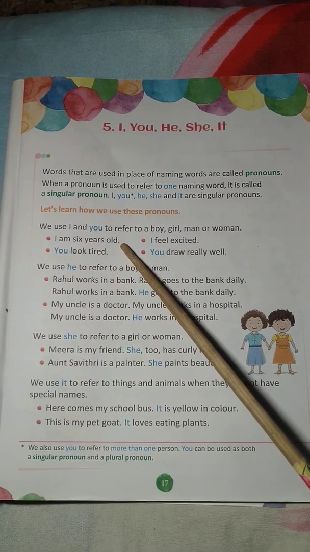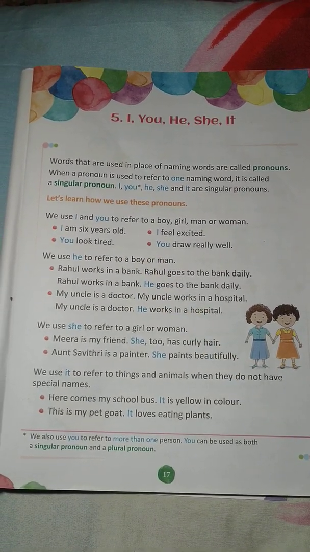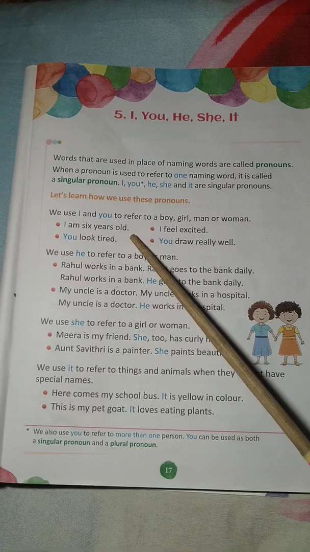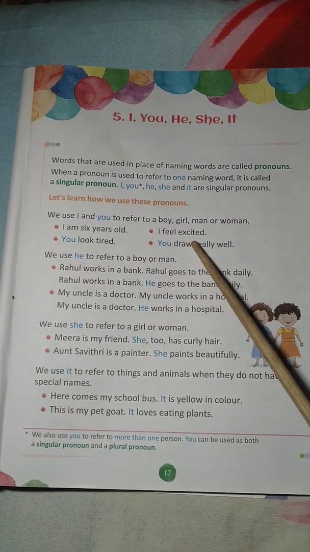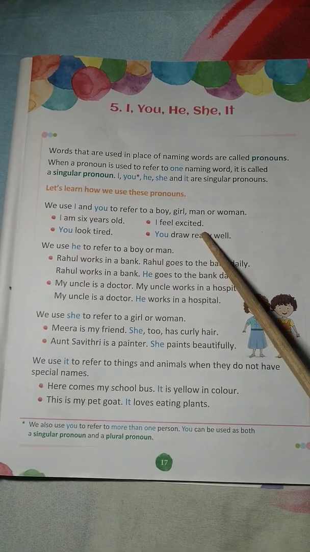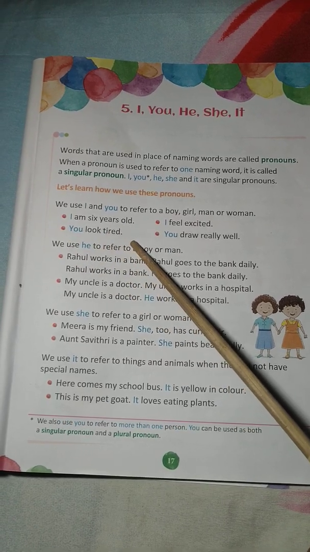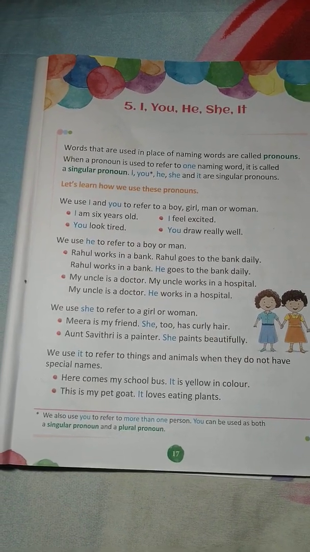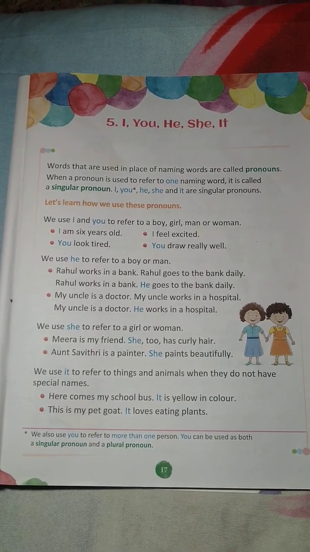I'm talking about myself, one person, and so it is a singular pronoun. I feel excited. I am talking about myself, so that's why I. You look tired. I'm talking to somebody, so I'm telling him you look tired, right?